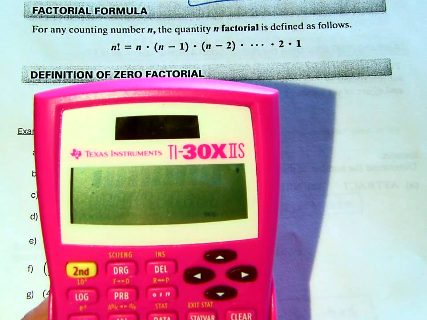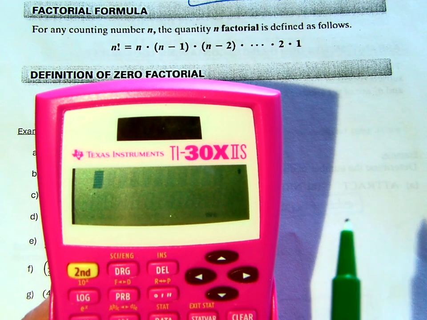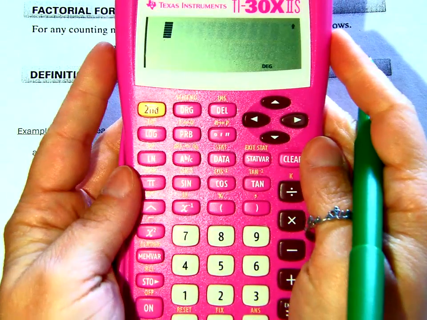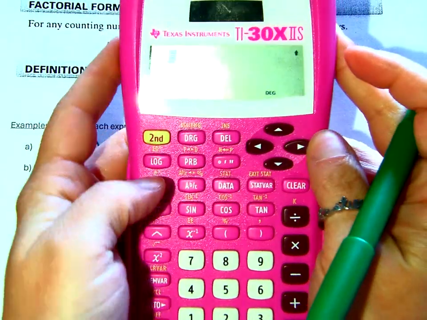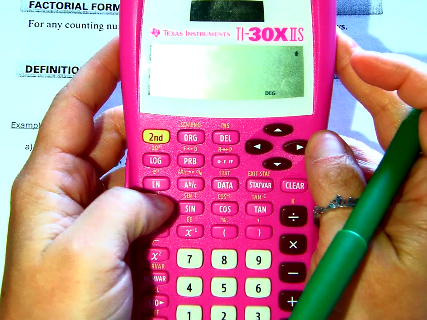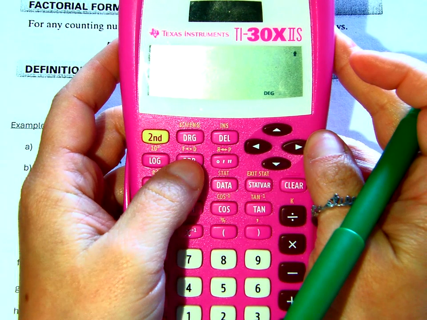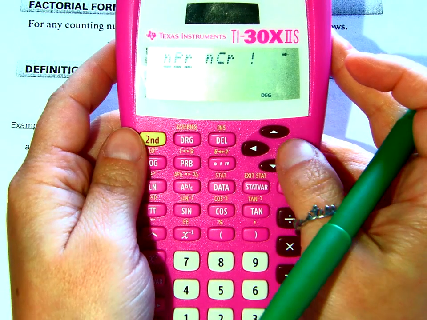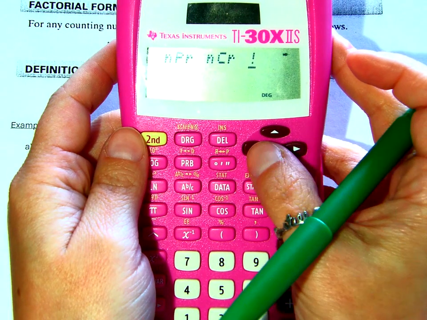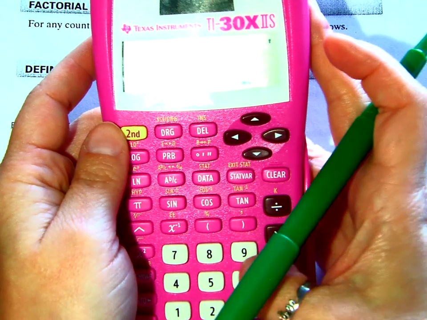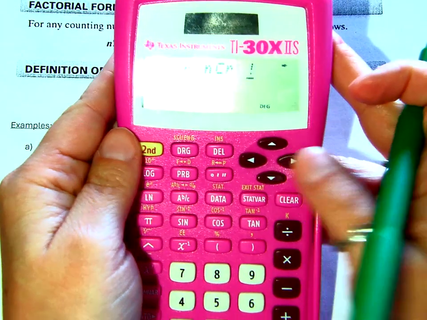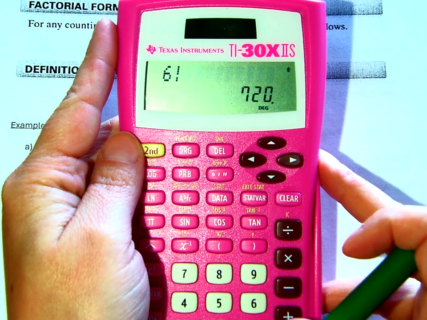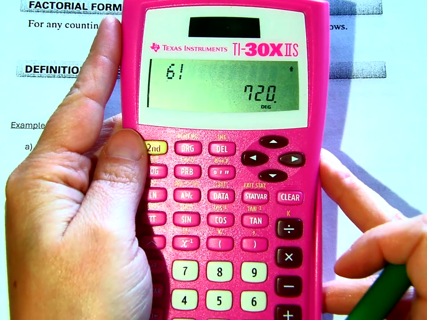Probability. Okay. So if you have a calculator like this, like a TI-30 XIIS, there's a PRB right here. It stands for probability. If you click that, you get a menu of these different things, and the third thing over there is the factorial. So 6, probability, go over, hit enter. Now I have 6 factorial, and that gives me 720. So you don't have to sit there and do 6 times 5 times 4 times 3 times blah, blah, blah. You just have to find your factorial button.